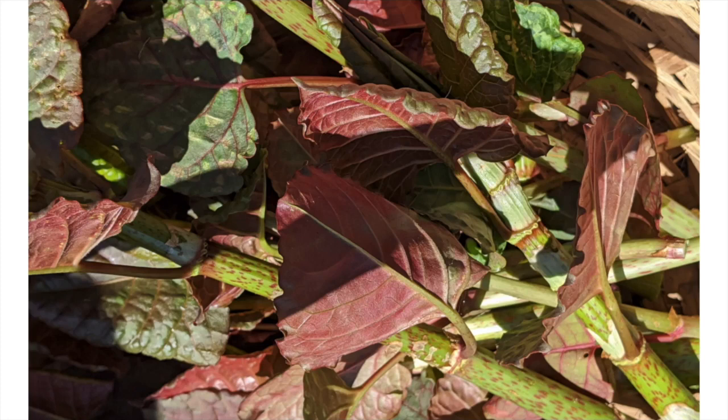You can get a good look at the leaf veins. And you can see the colors on the knotweed, how the stalks have the green with the red speckles. So all of this, how the knotweed looks, gives us clues as to the medicine it has to offer us.